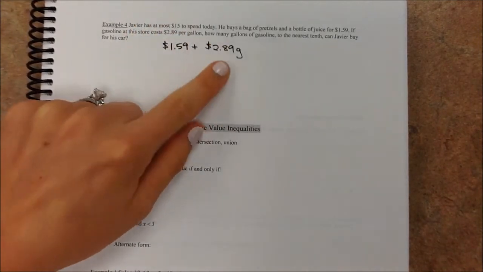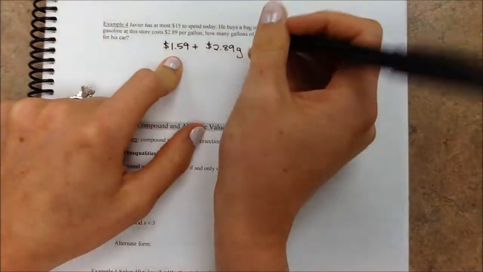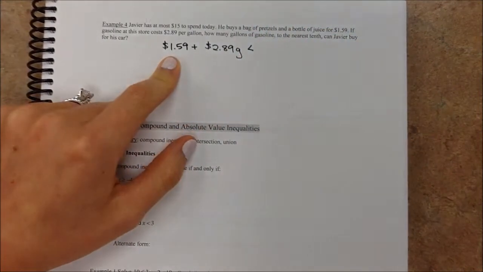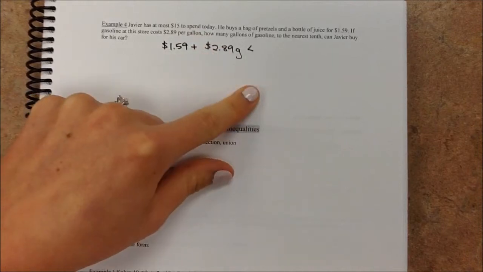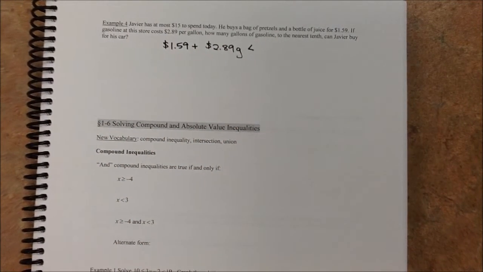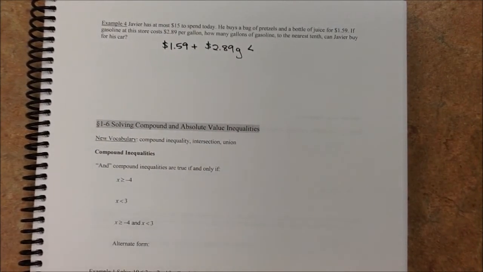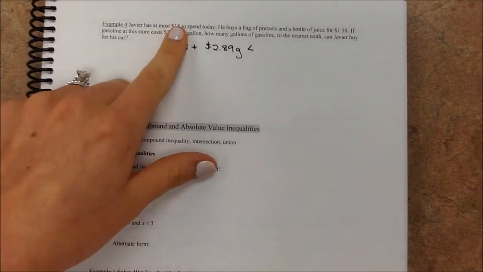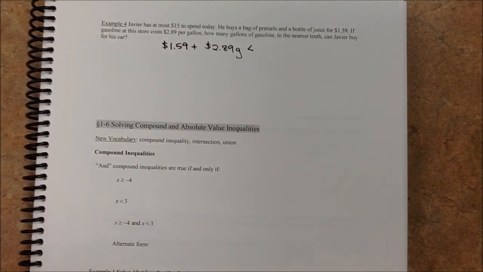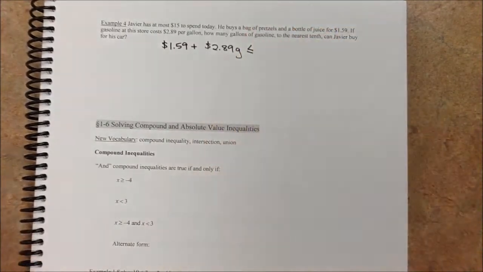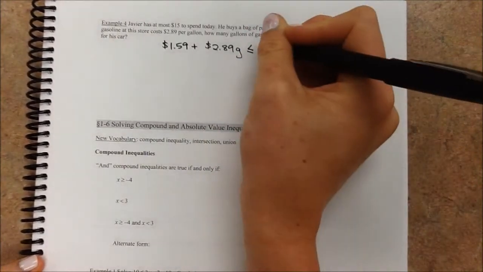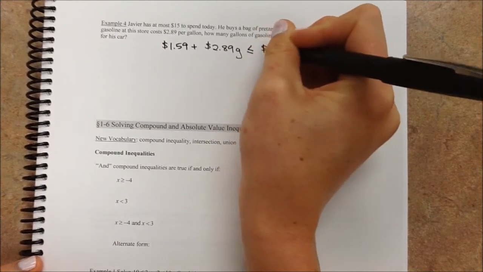So this, what he's spending, it seems weird, but our symbol's actually going to be a less than, because what he's spending has to be less than what he has. He can't spend more than what he has. And then it's always a tricky question like, do I have the or equal to? Do I not have the or equal to? So he has at most $15 to spend. He could spend exactly $15 if the money worked out well like that. So we do have the or equal to, and then we've got $15 right here.